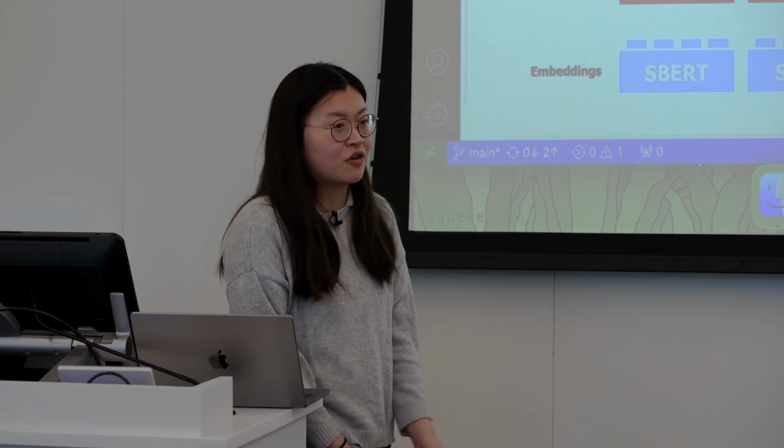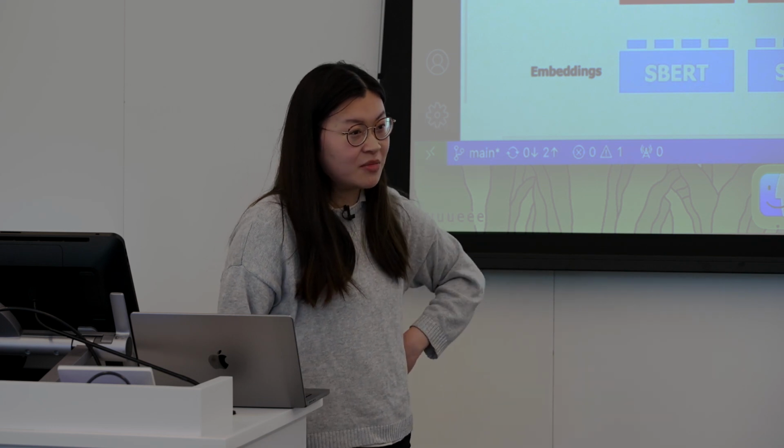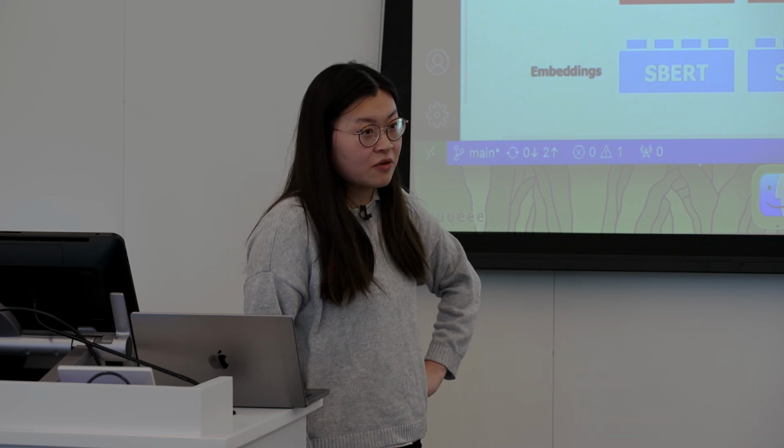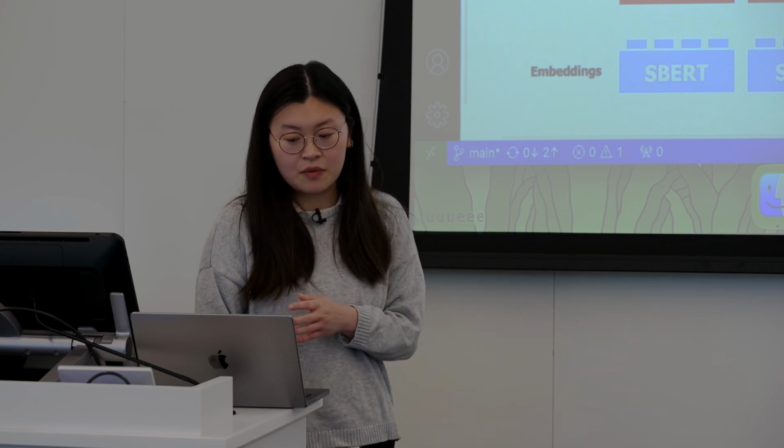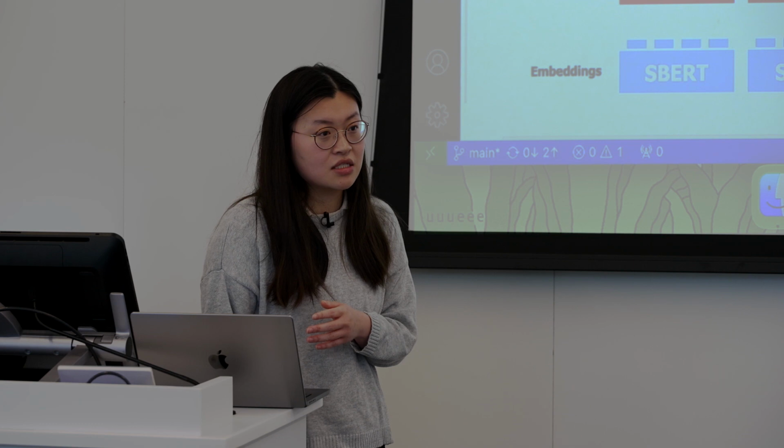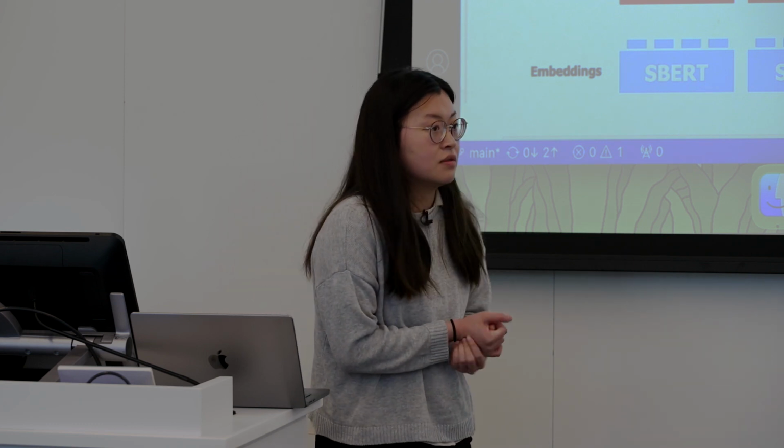I would also say there are costs associated with LLMs, and so depending on your use case or what you're trying to build at the end, it might be better to use something like this where it's free. Yeah, those would be it.